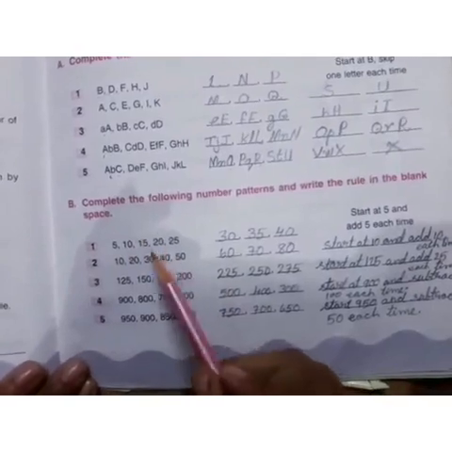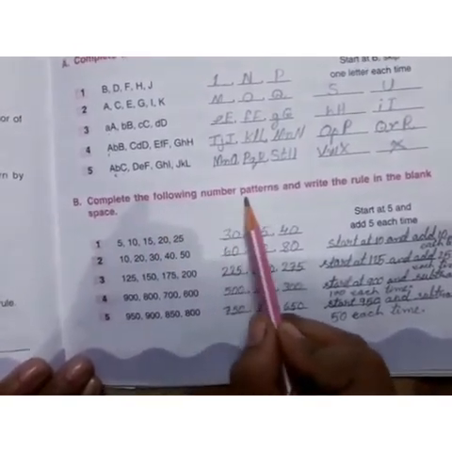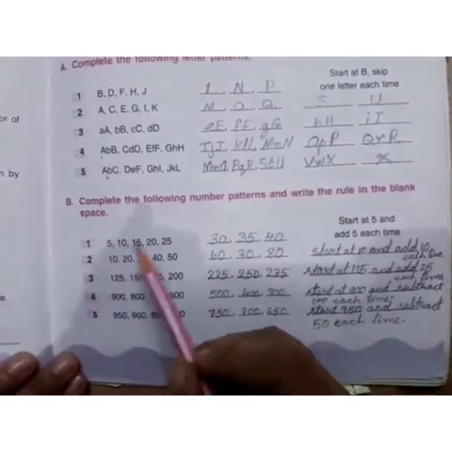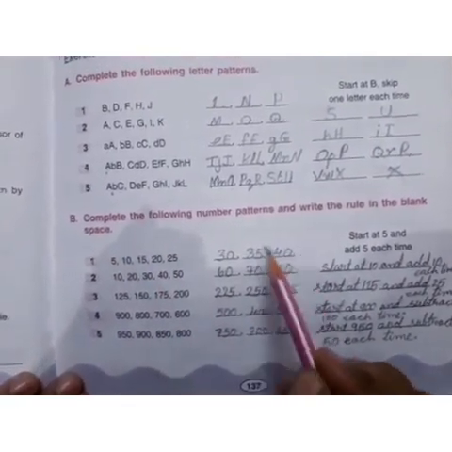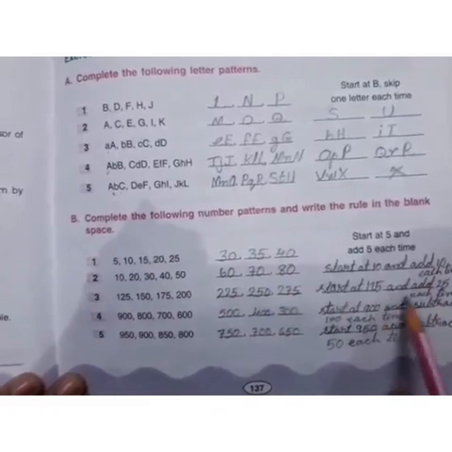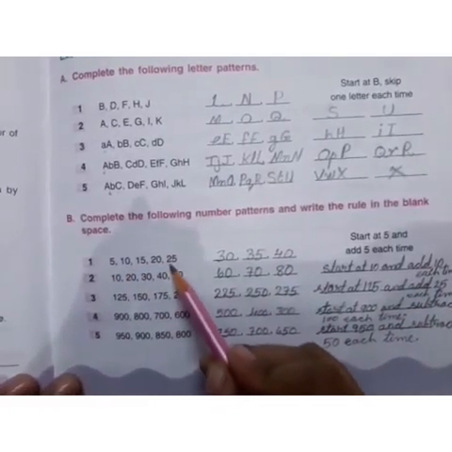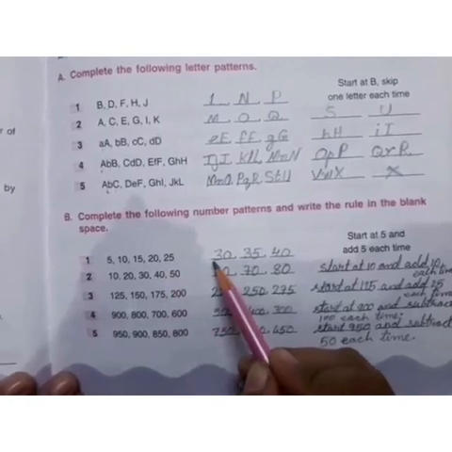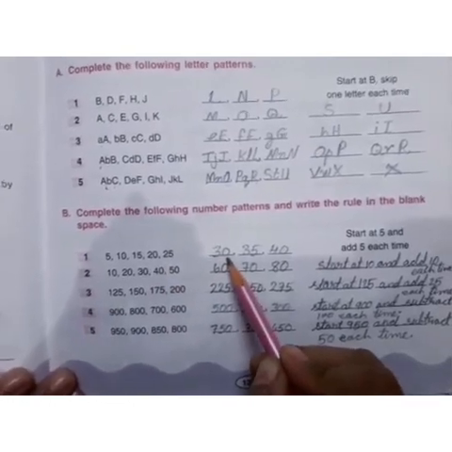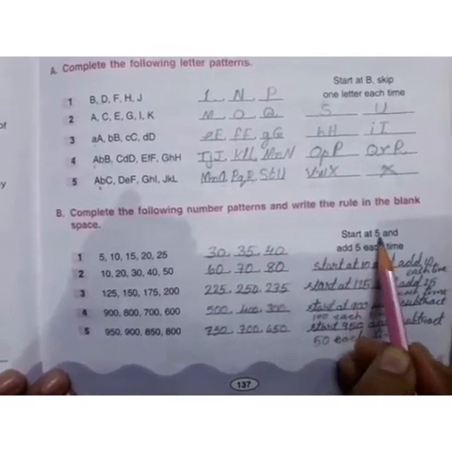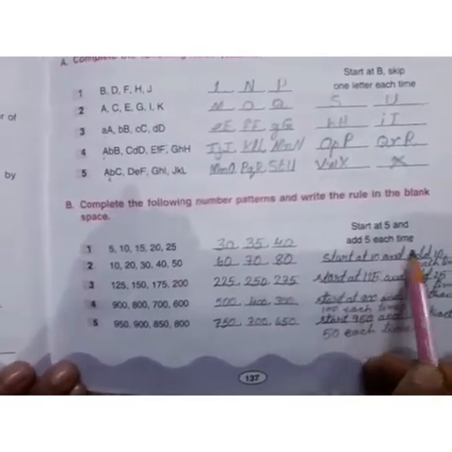Now here, complete the following number patterns and write the rules in the blank space. Here we are writing only 3 numbers, then we have to write the rule. 5, 10, 15, 20, 25. Then after 25, increasing by 5: 30, 35, 40. The rule is start at 5 and add 5 each time.